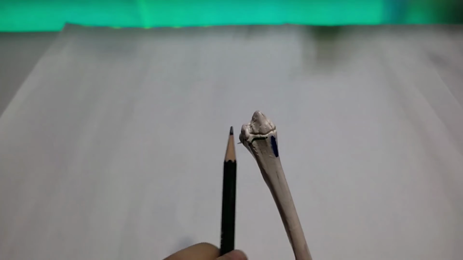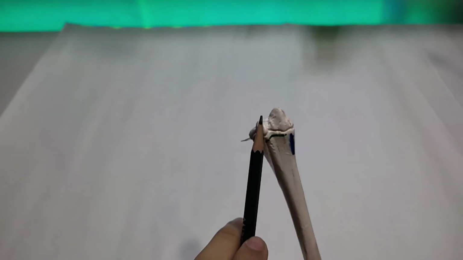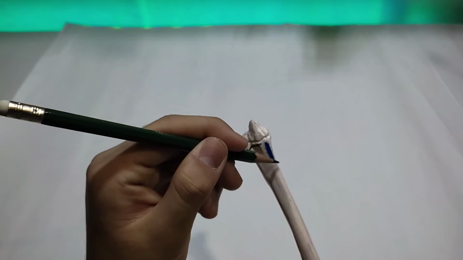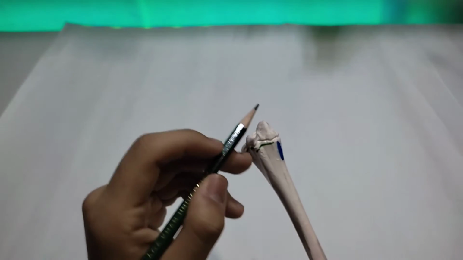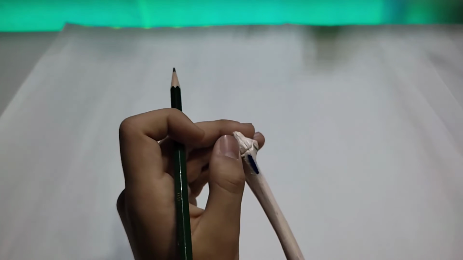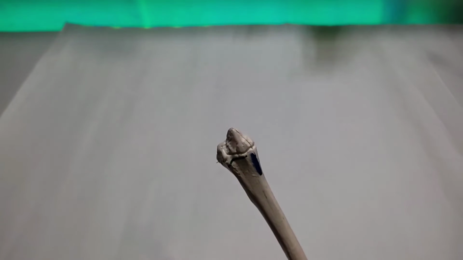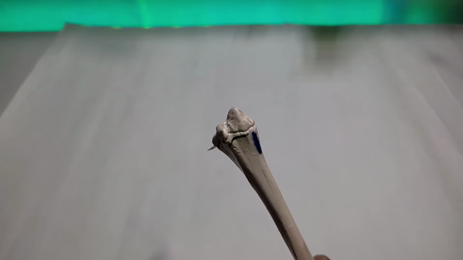If we move in a lateral to medial sequence, the first groove is located between the sharp crest-like border right here and the styloid process. The sharp crest-like border and the styloid process form the first groove. The first groove channels the tendon of the extensor pollicis longus and the abductor pollicis brevis.